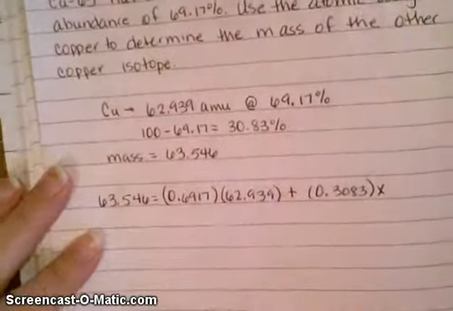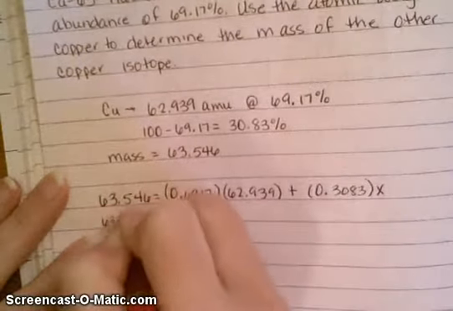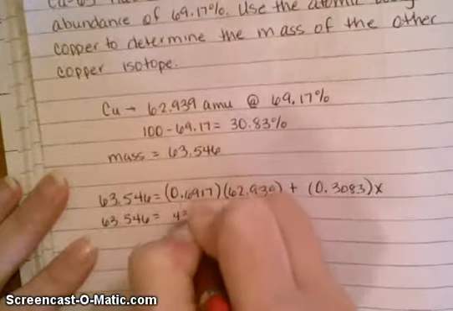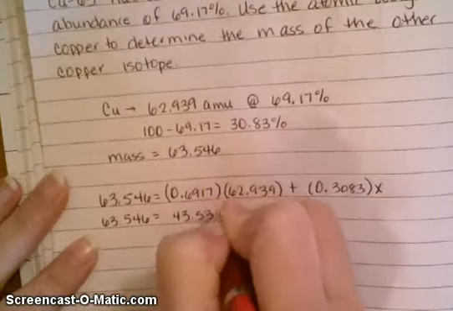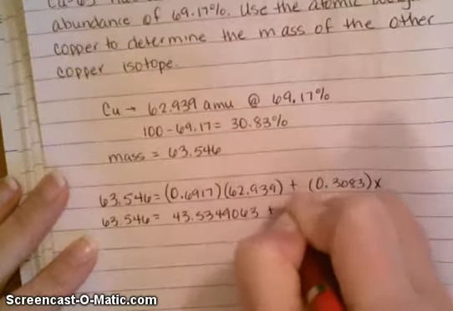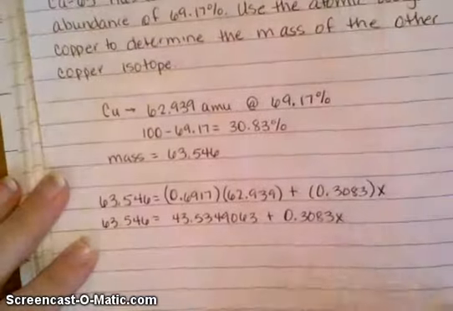Now, I need to solve this equation for x. So the first thing I'm going to do is multiply the two numbers together on the right. Remember that you do not want to round anything until you are completely finished with the problem. So this is what you should obtain.